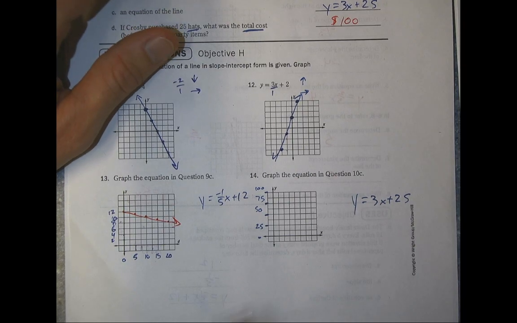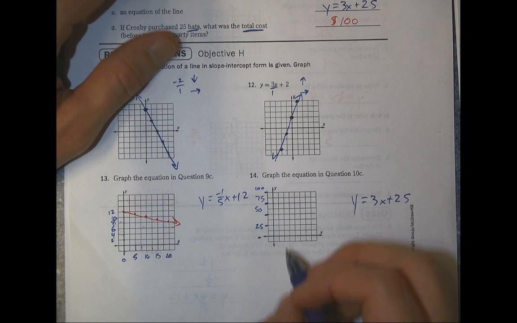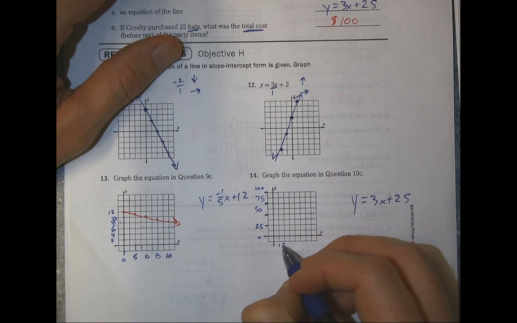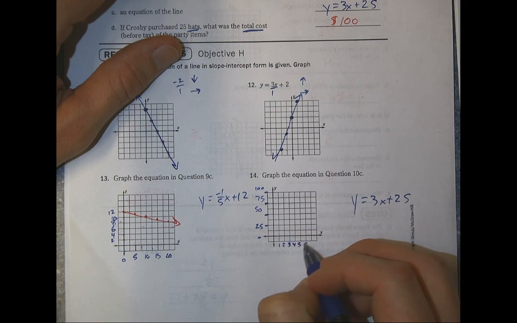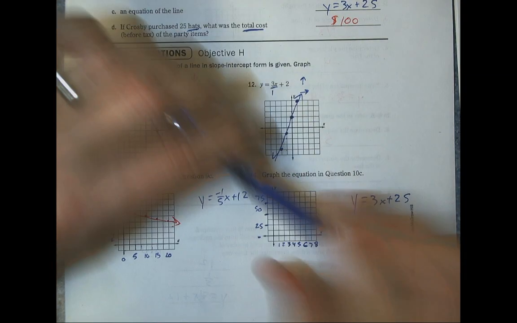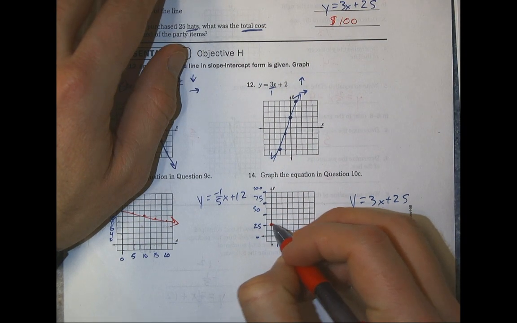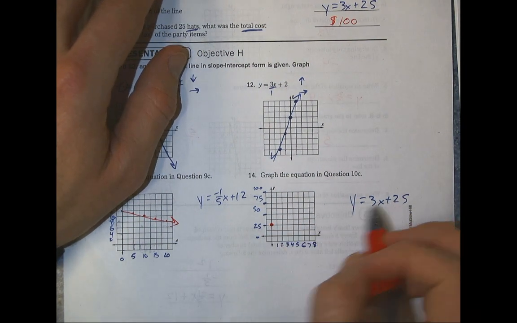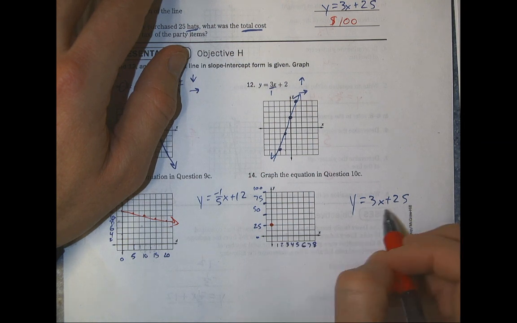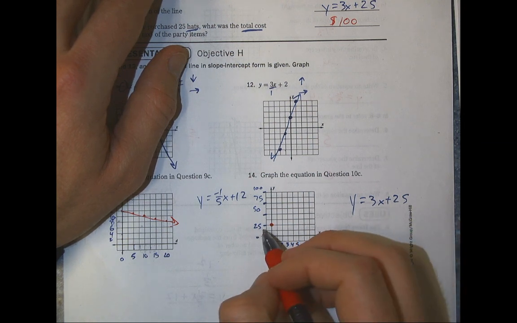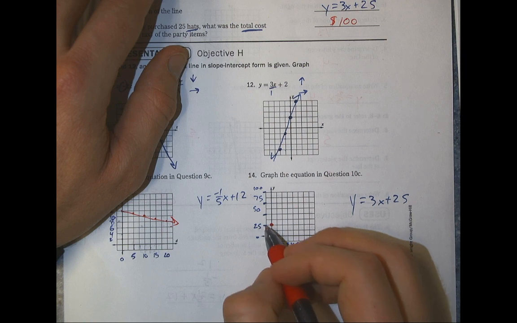On the bottom, talking about number of hats, I'm going to go ahead and count by ones. You don't have to. So my intercept, my y-intercept is 25. 0 hats cost me $25. I add another hat. It's going up $3. So you kind of need to be careful here. I'm going up to $28.